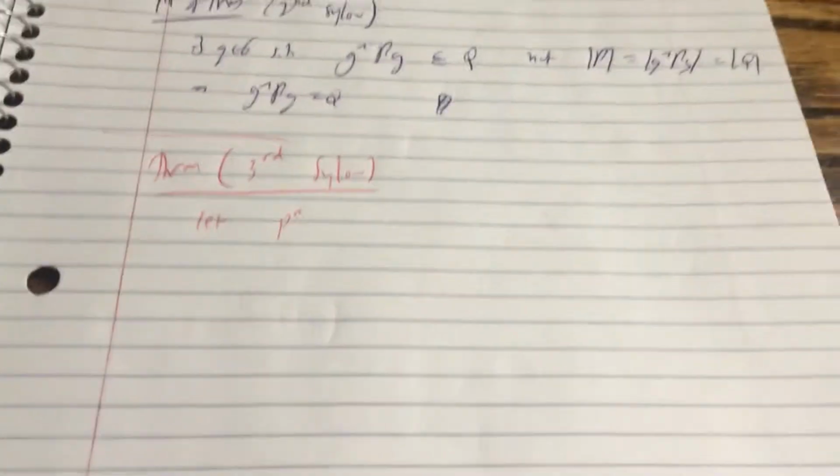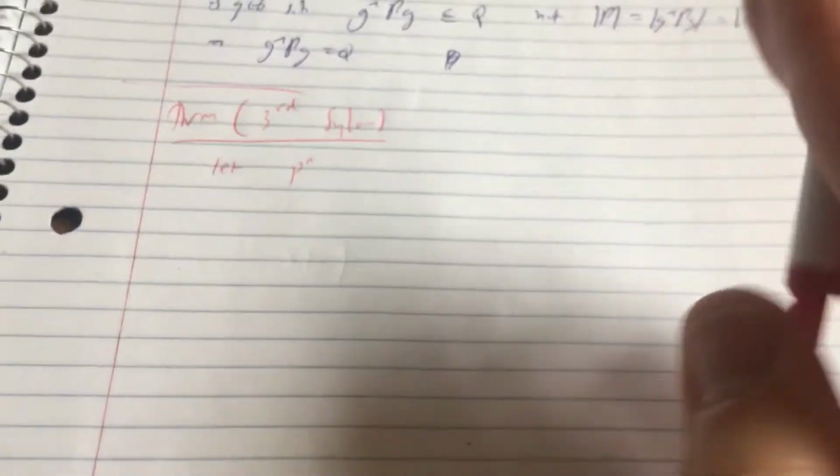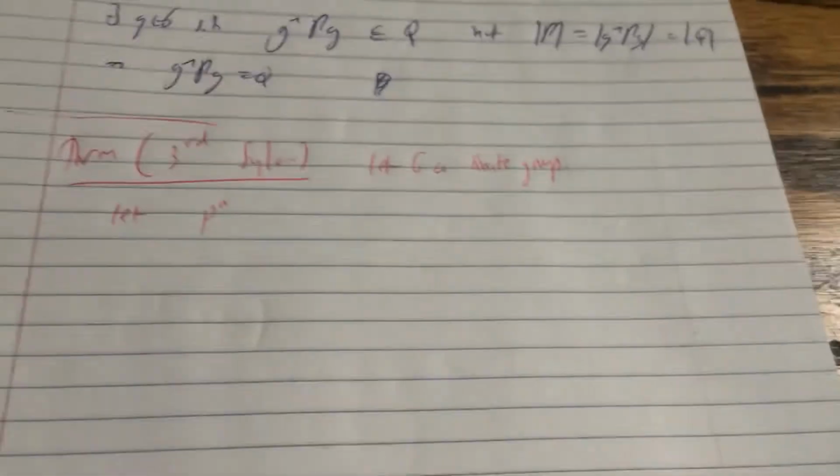And now I'm going to complement those two with the third Sylow theorem, which gives a weak count on the number of Sylow subgroups. It says the following. Let G be a finite group, which is always the case for this section of the course, but I might as well write it.